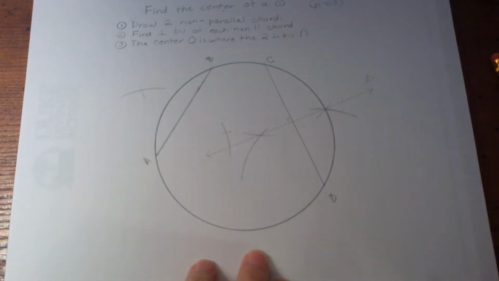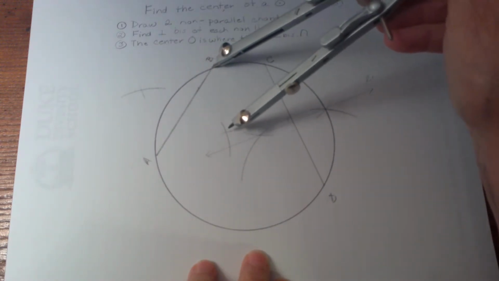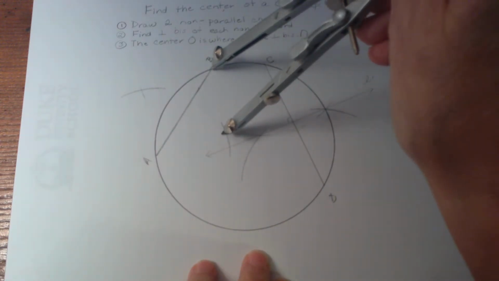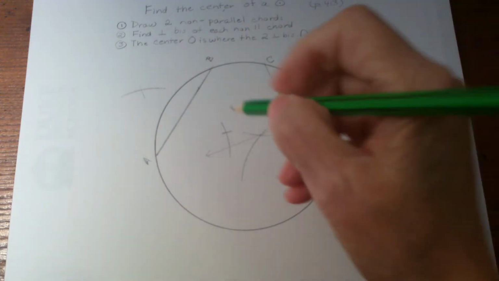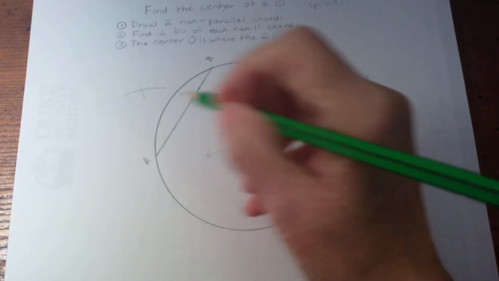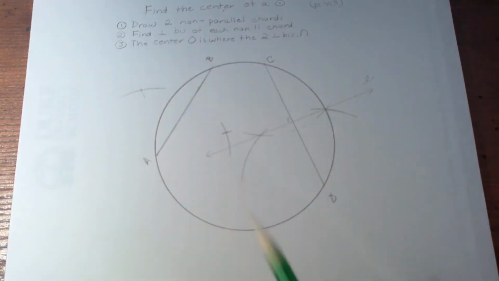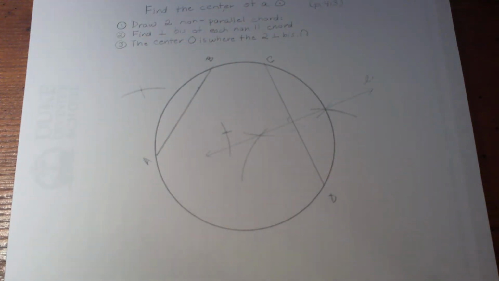Again, we know these arcs intersect, and that one moved just a tiny bit on me. We'll see, maybe not much. These two new points will give me a second line because 2 points determine a line.